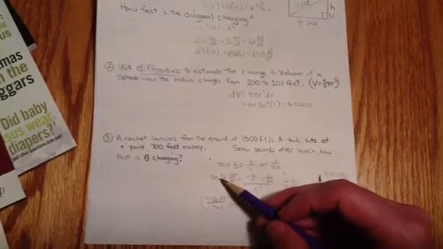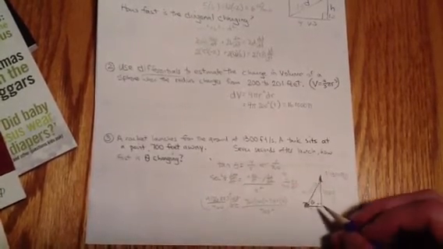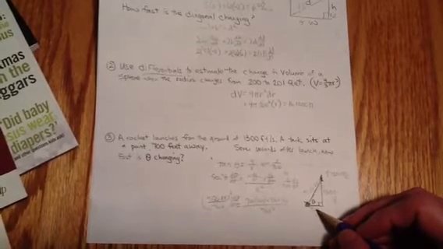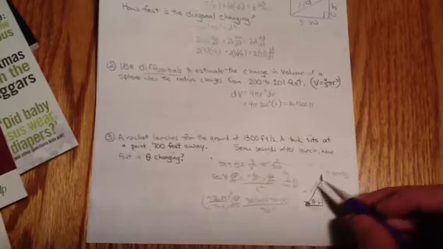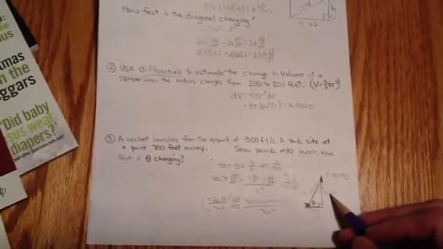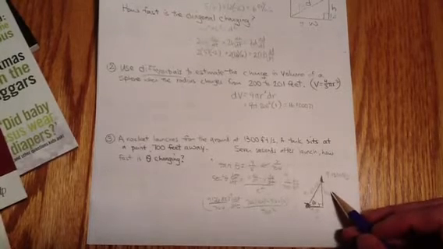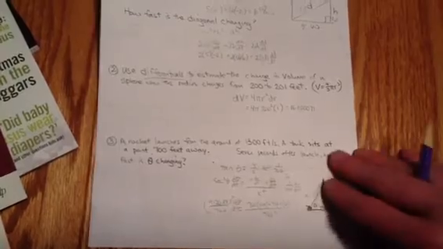On this side, be careful. Remember that secant is the cosine flipped. So when I go over here, I've got 700 on the bottom, and that would be over 9126 for the cosine. And so I'm going to flip that. By the way, this side is 9100, in case you didn't get that, because the rocket traveled for 7 seconds at 1300 feet per second.